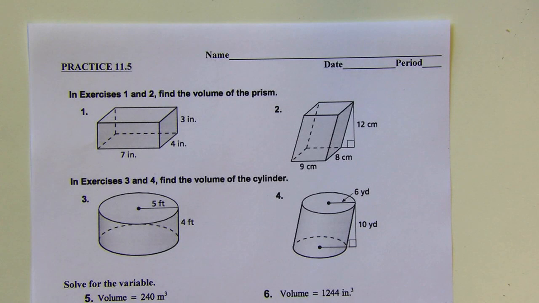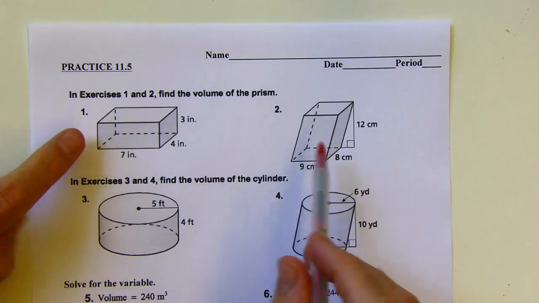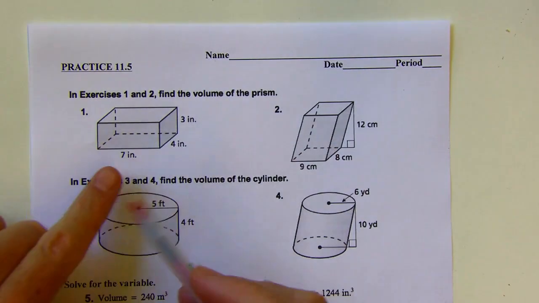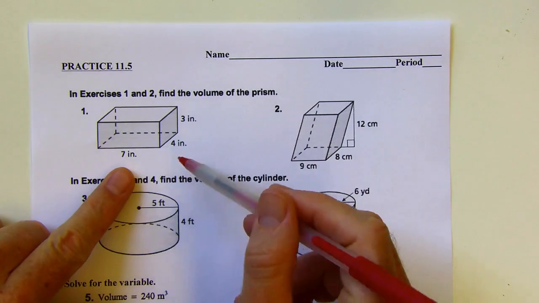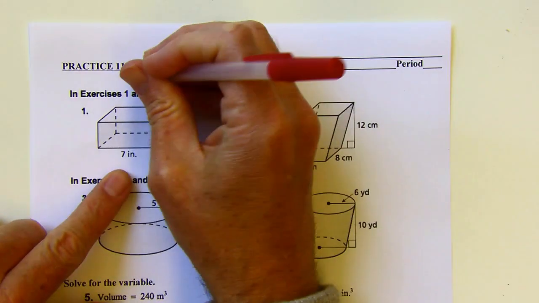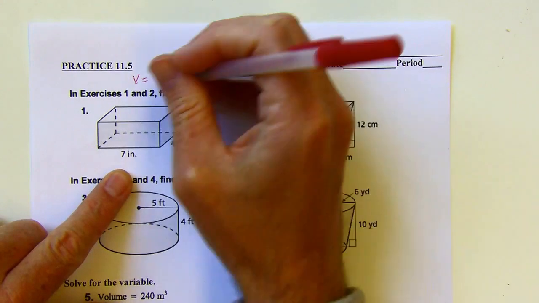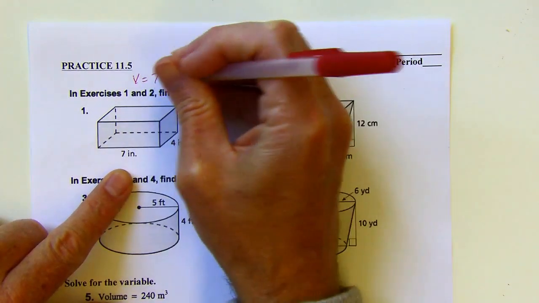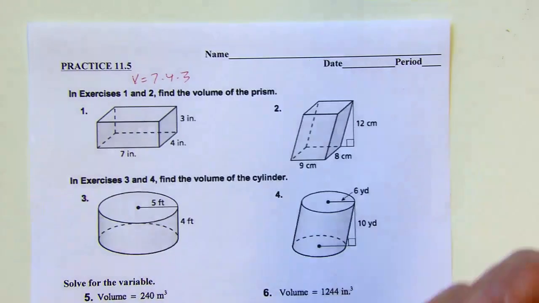Practice 11.5, we're going to find the volume of some prisms. So a lot of people on a problem like this where we've got a rectangular prism, which is a box essentially, are just going to do the length times the width times the height, so 7 times 4 times 3, and that will work totally fine.